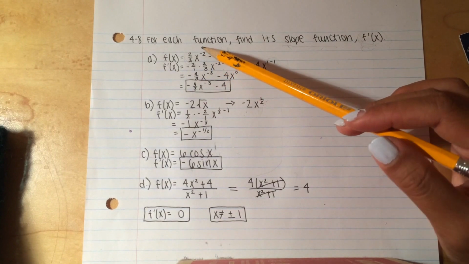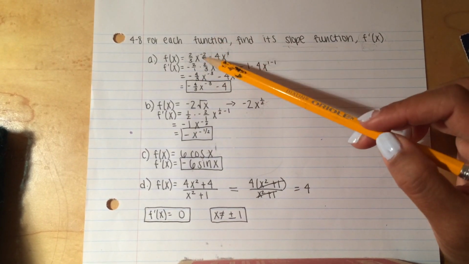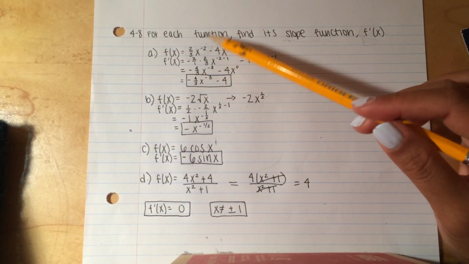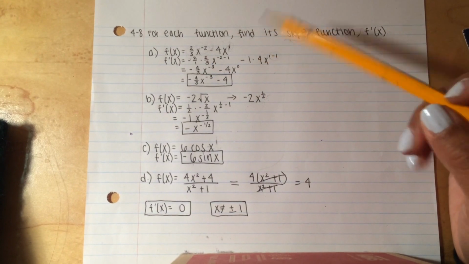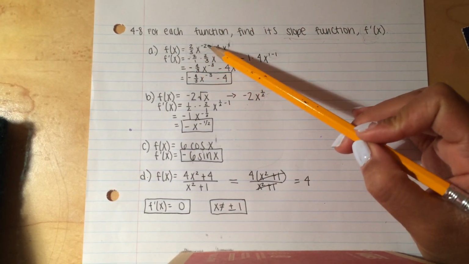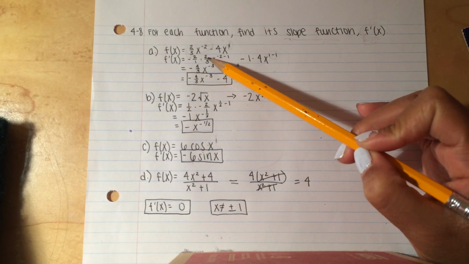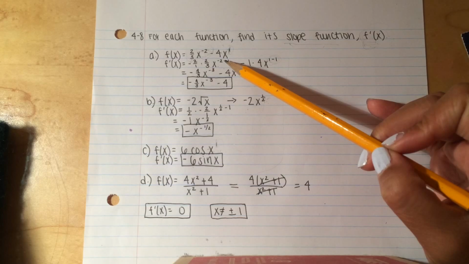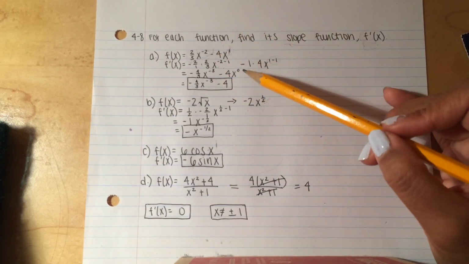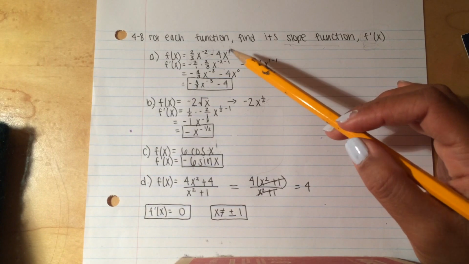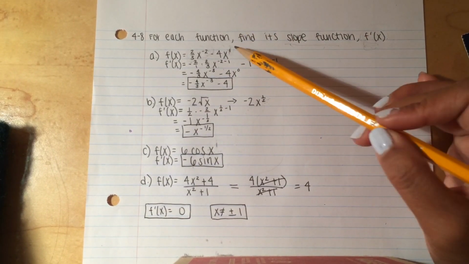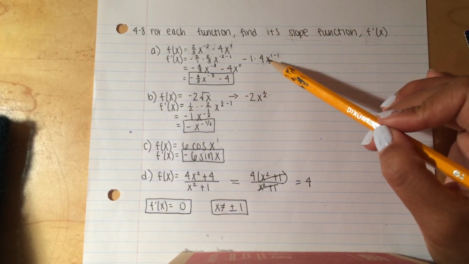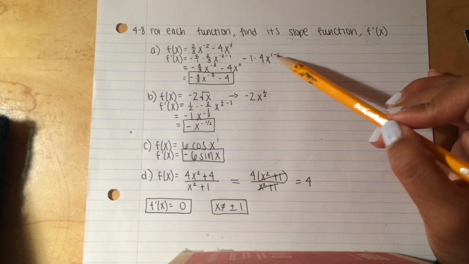So what we do is you take the exponent here and you multiply it by the coefficient, and then you subtract 1 from the exponent, and you do that to both parts of the equation. So here we do this, and you get negative 2 times 2/3 x, and then negative 2 minus 1. And then for the second part of the equation, it's technically 1 times negative 4, but you still get negative 4 in the end. And then x to the first minus 1.